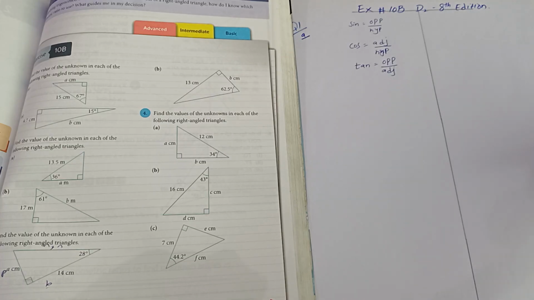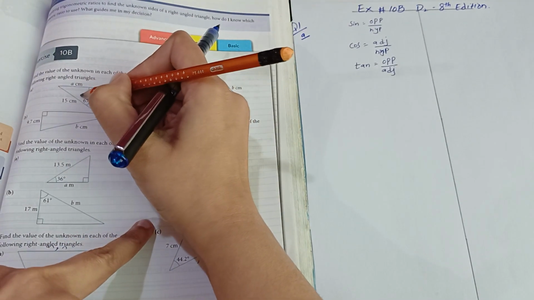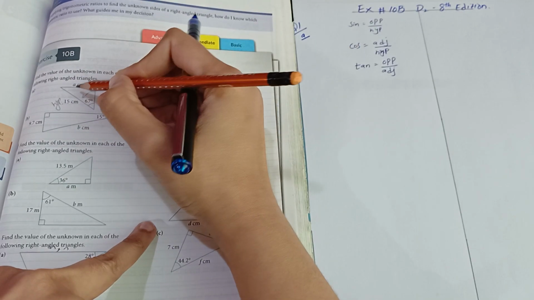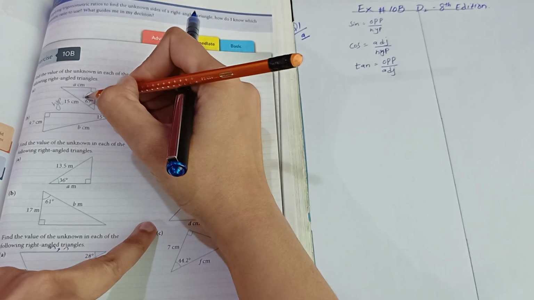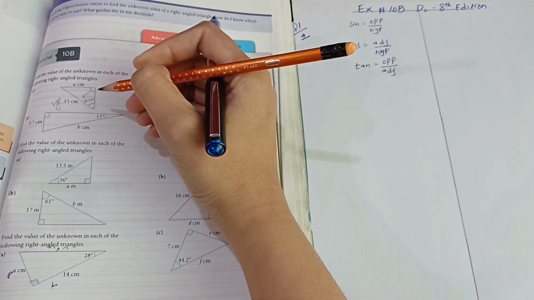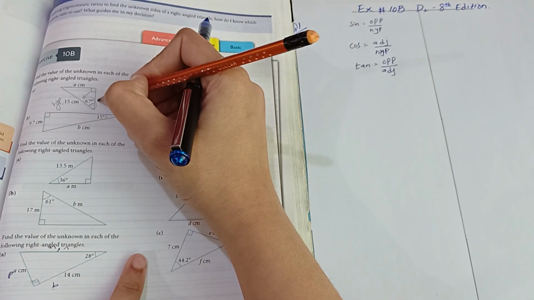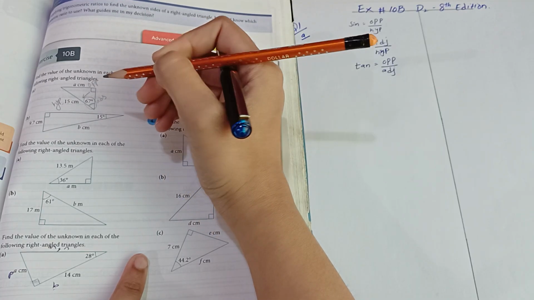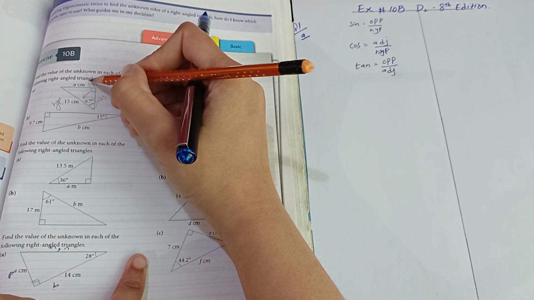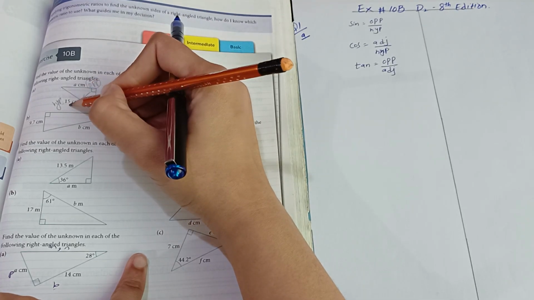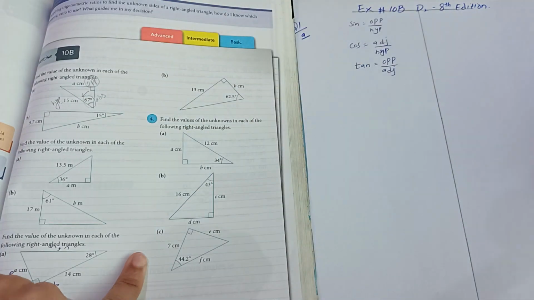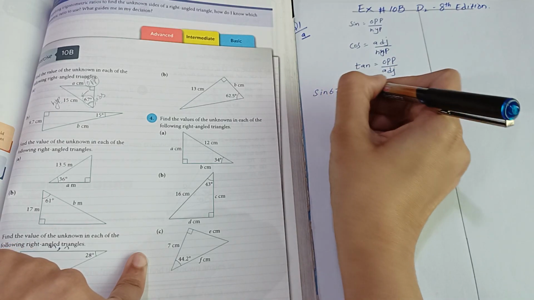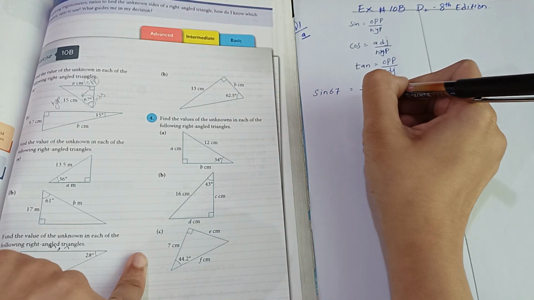You know that the hypotenuse is always the opposite side of the 90 degrees, so this is your hypotenuse. Now according to angle 67, which angle is given, you have to identify the rest of the things. So this is your adjacent and this is your opposite. We have to find the opposite and hypotenuse, so you will use sine of 67 is equal to opposite by hypotenuse, so a divided by 15.